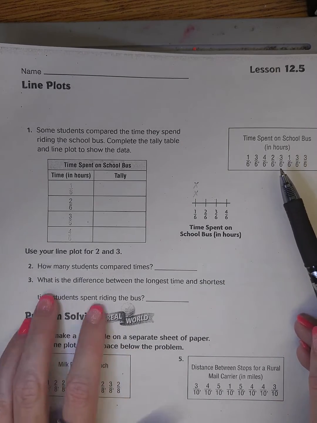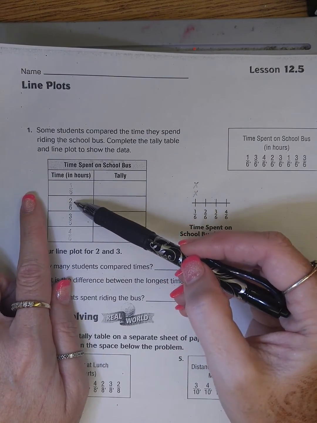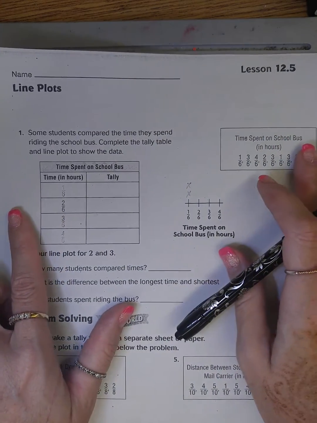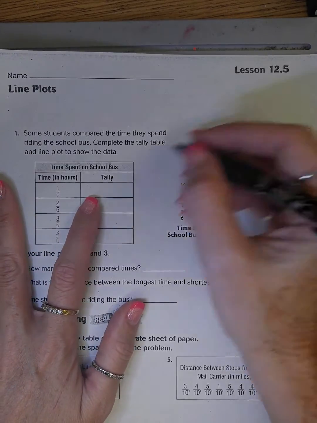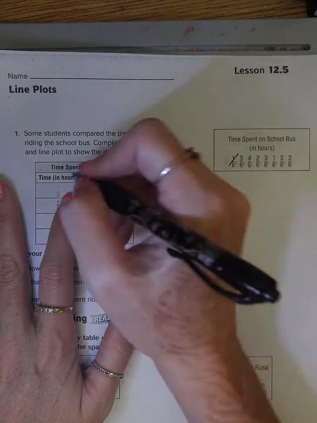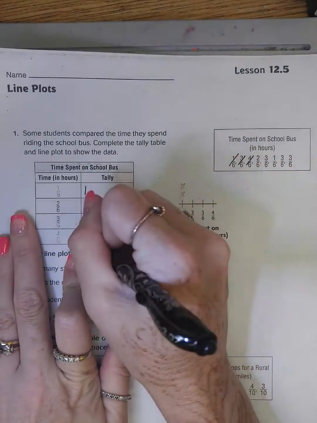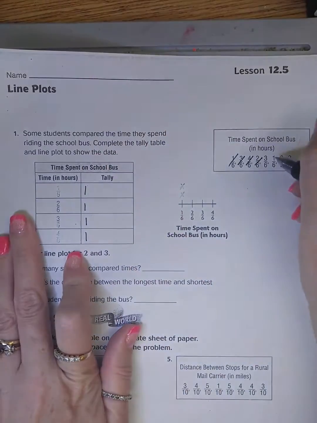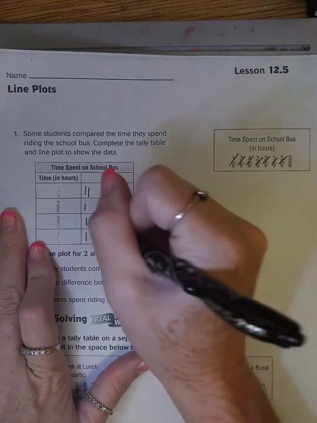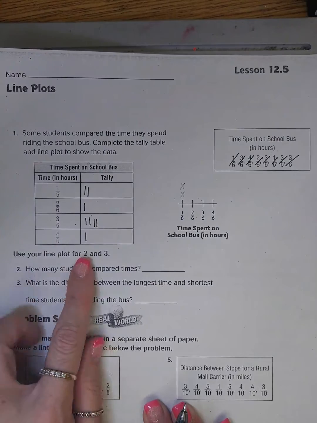What they will have to do on FSA and their test is to answer questions related to data on a line plot. So our data has been placed in order from least to greatest: 1/6, 2/6, 3/6, and 4/6. What I do is I take my data and as I tally it, I cross it out so I don't make a mistake, I don't forget a piece, or I don't count one twice. So there's 1/6, there's a tally. 3/6, tally. 4/6, tally. 2/6, tally. 3/6, tally. 1/6, tally. 3/6, tally. 3/6, tally. So I have my tallied information here.